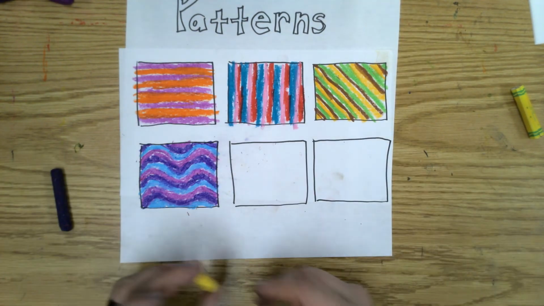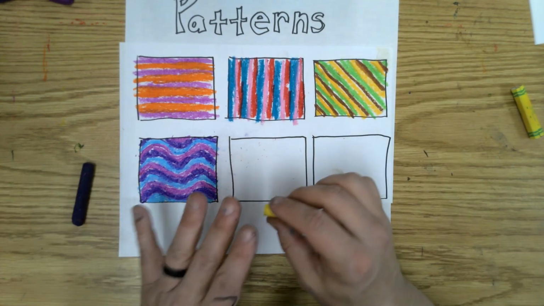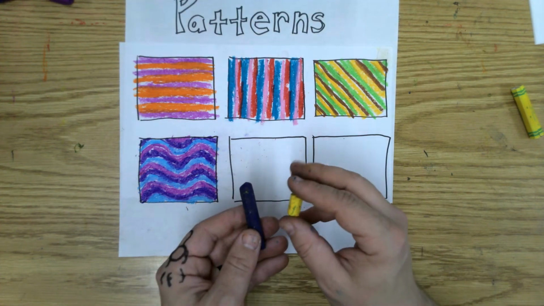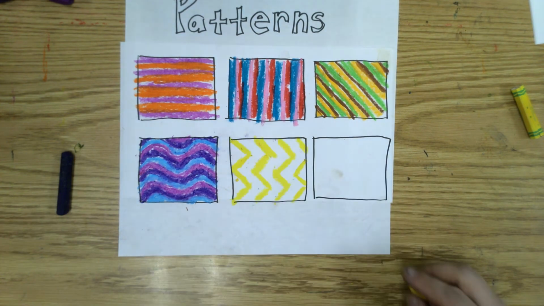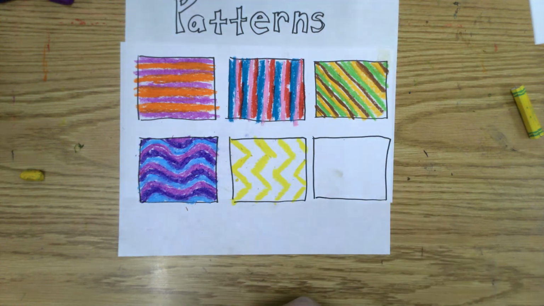Now what I'm going to do is make zigzags. Zigzags are when lines change directions very abruptly. I'm going to use yellow and black for this, and I'm going to start with yellow because it's the brighter, weaker color. Now that I've laid out the yellow zigzags, I'm going to put that aside and pick up the black and add the black zigzag.